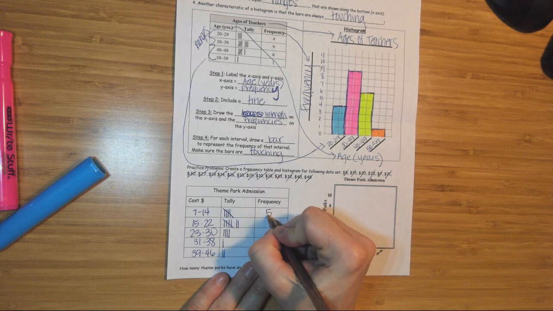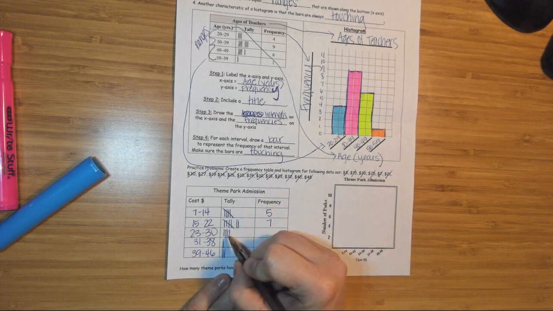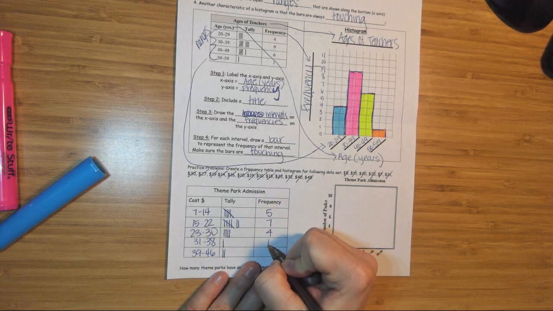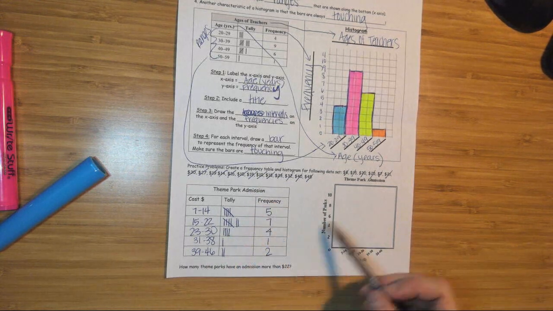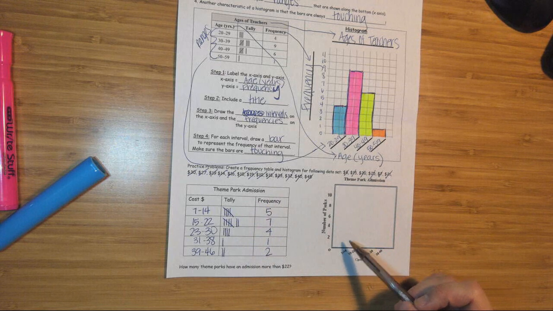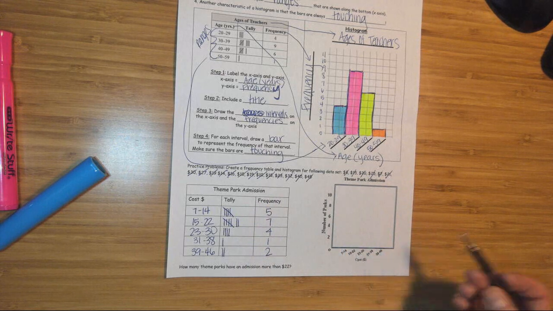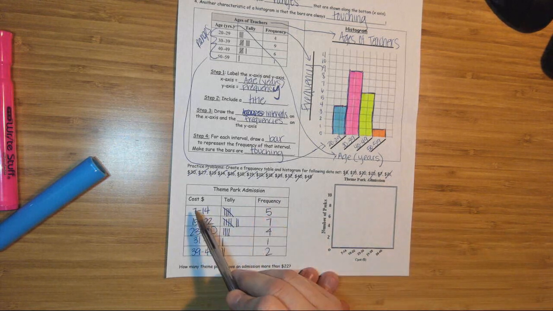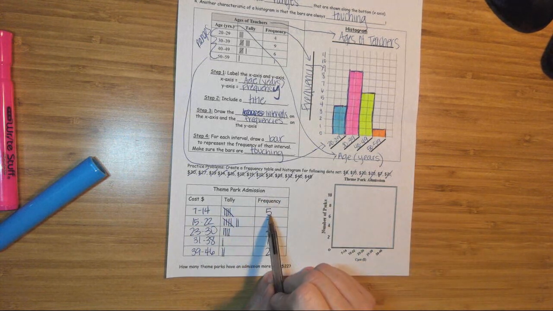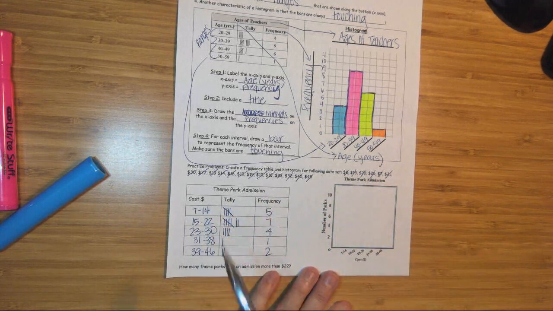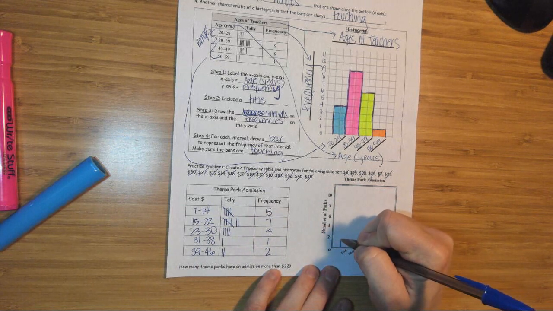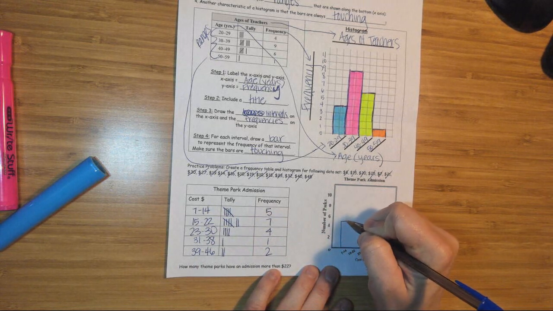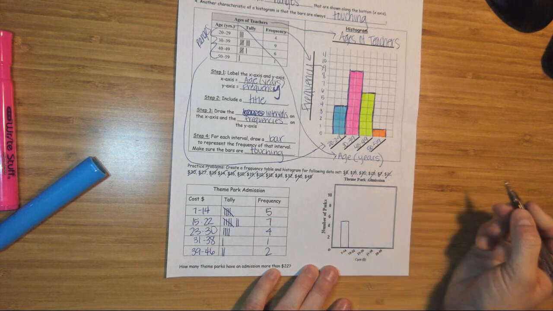So there are 5 tallies here, 7 tallies here, 4 here, 1 here, and 2 here. Now that I've done this, my graph is already labeled for me over here, so all I have to do is draw my bars. So there are 5 theme parks that have a cost of $7 to $14. So I'm going to take my bar and extend it up to 5. That's halfway between 4 and 6.